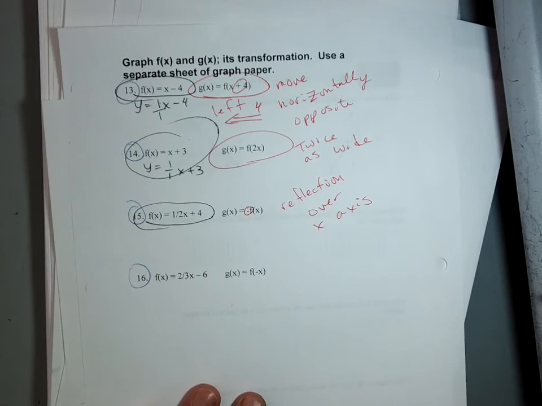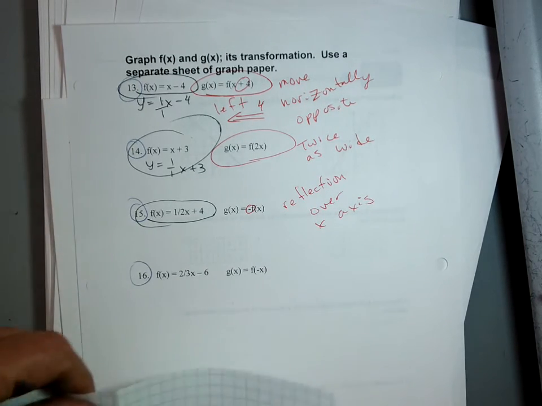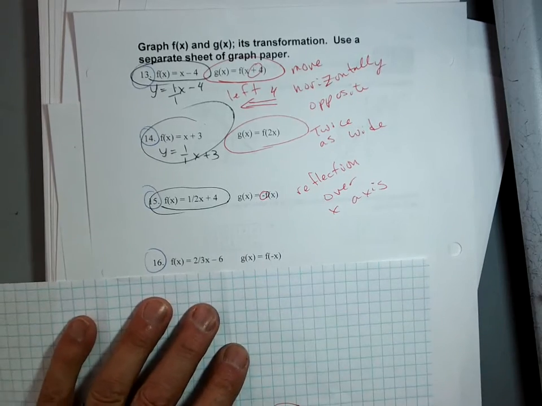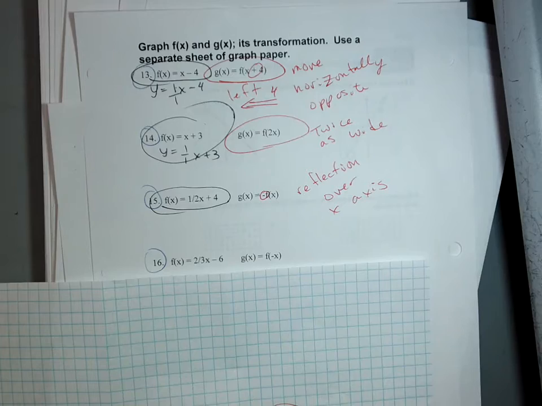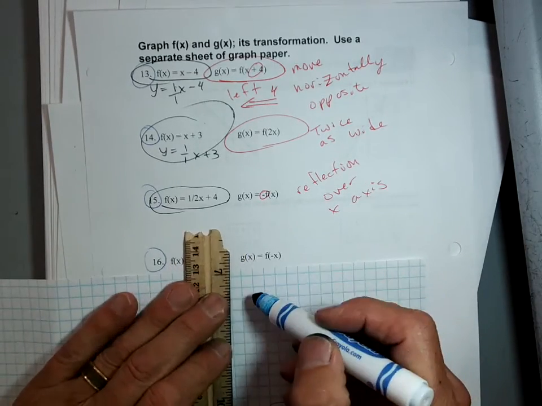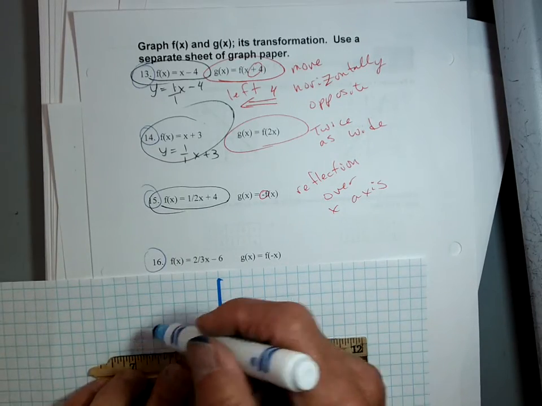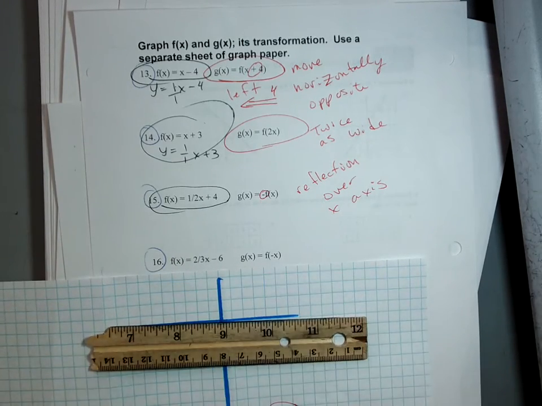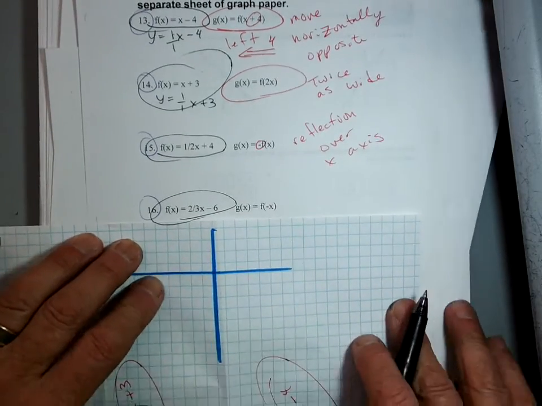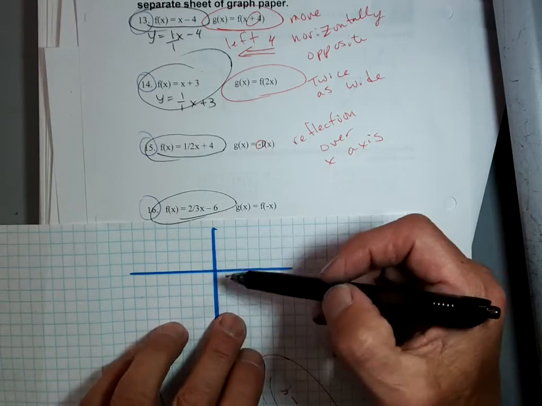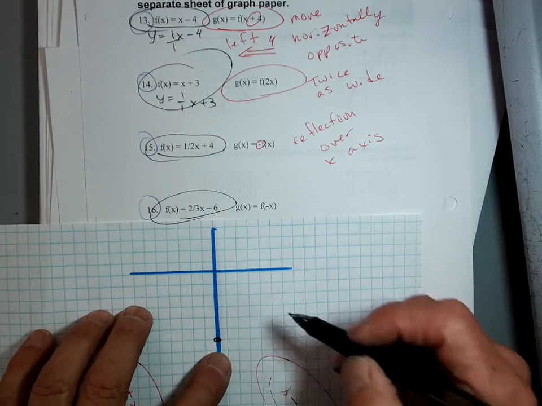So on 16, I'm going to go ahead and graph my regular f of x. I'll squeeze 16 in right here. So I'm going to put my x-y axis on. I'll put my original in black, and I'm going to start at negative 6 on the y-axis.